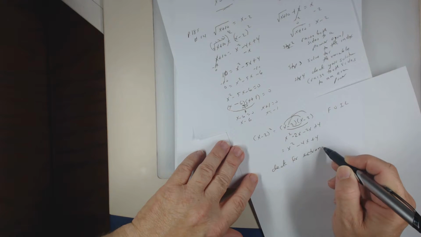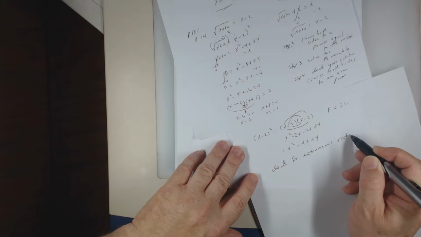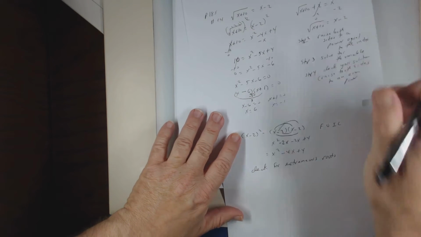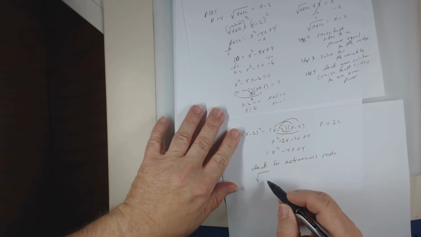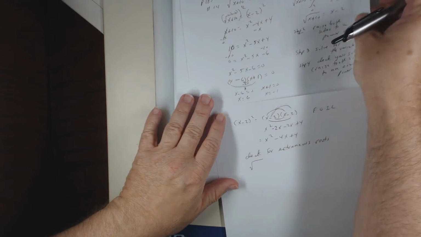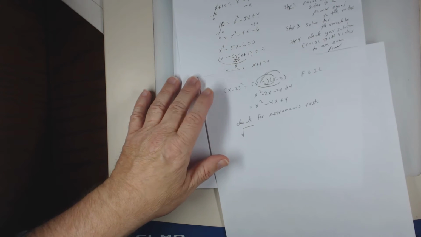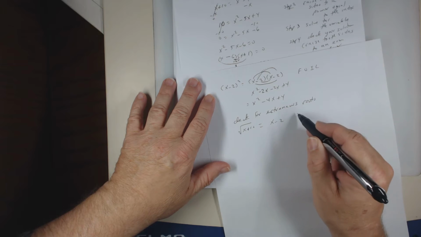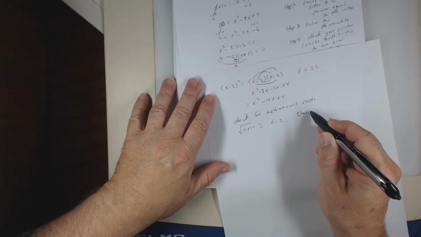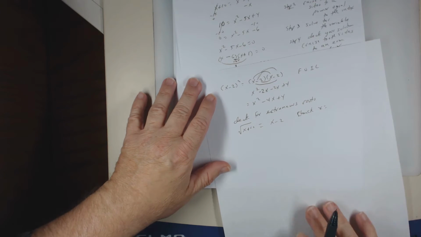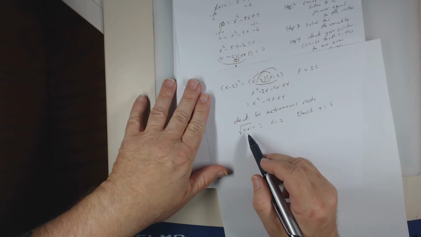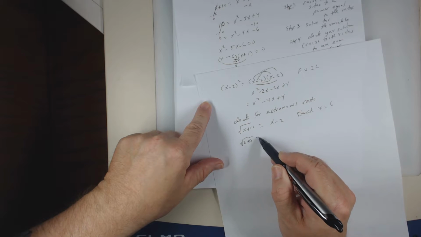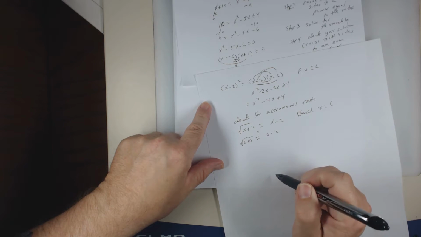So let's check for extraneous roots. The original was the square root of x plus 10 equal x minus 2. So let's check x equal 6. Wherever I see an x, I plug in 6. So I get the square root of 6 plus 10. And I want to see if that's going to equal 6 minus 2.